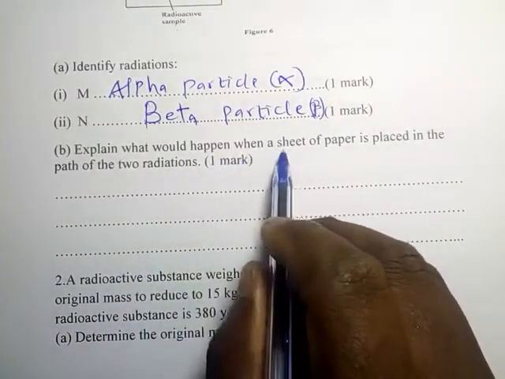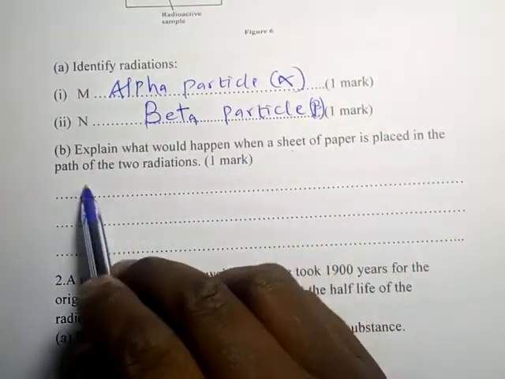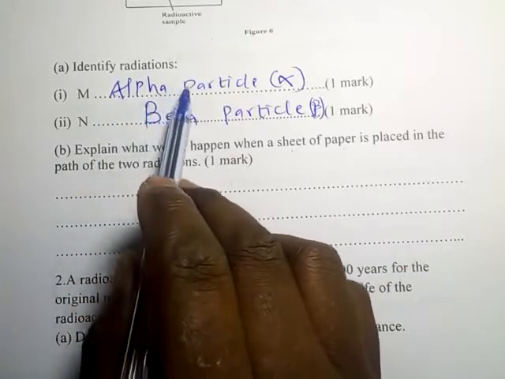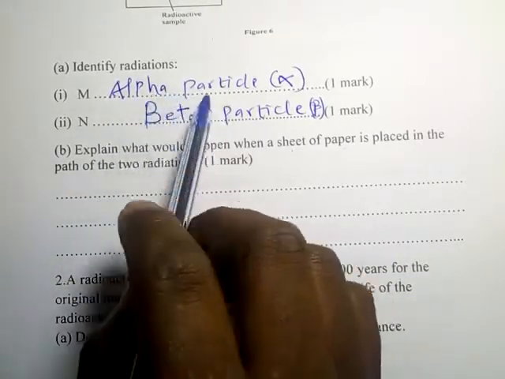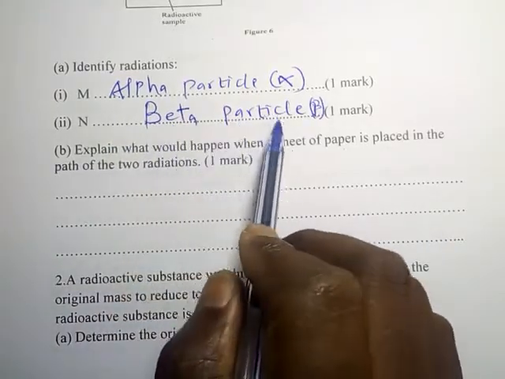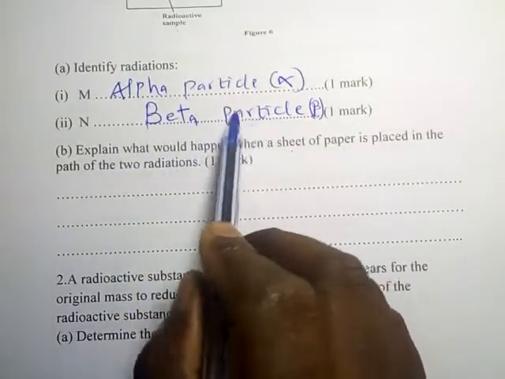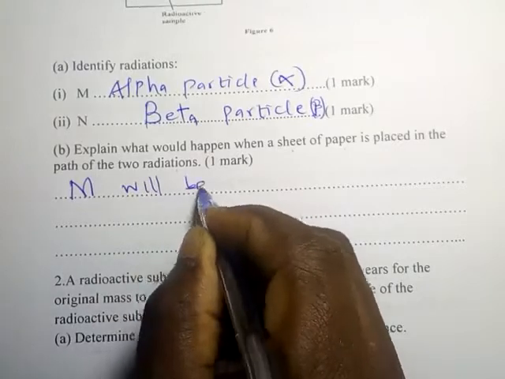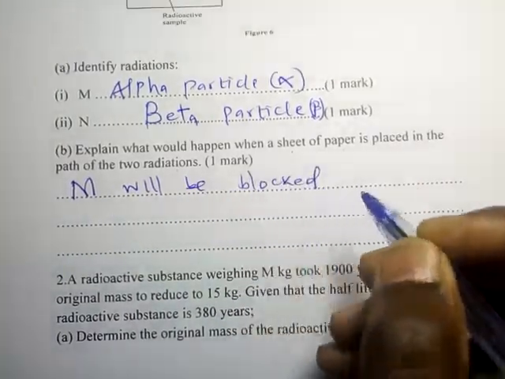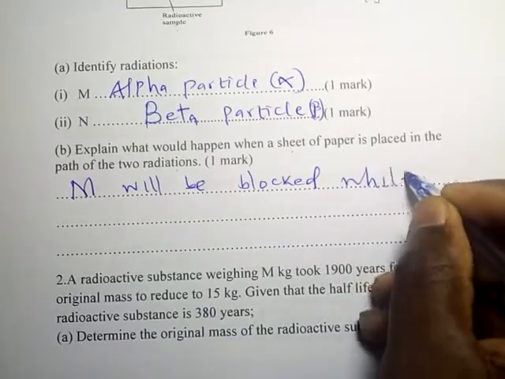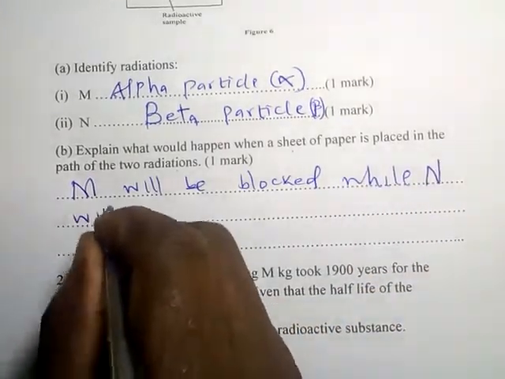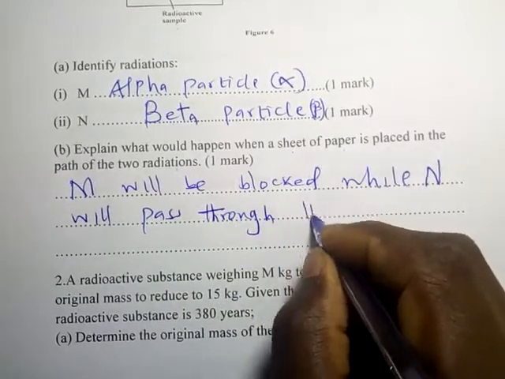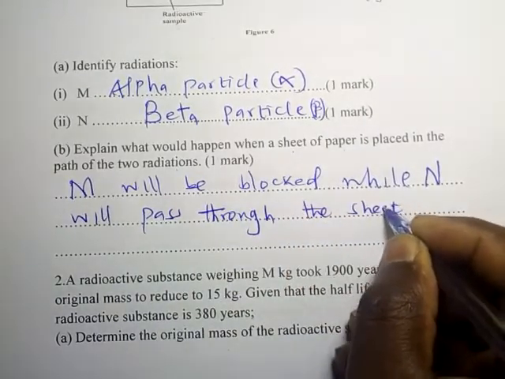Explain what would happen when a sheet of paper is placed in the path of the two radiations. If it is a sheet of paper, then alpha is going to be blocked. From the characteristics we learned, beta will pass through, because beta is only blocked by an aluminum sheet. So M will be blocked, while N will pass through the sheet of paper.